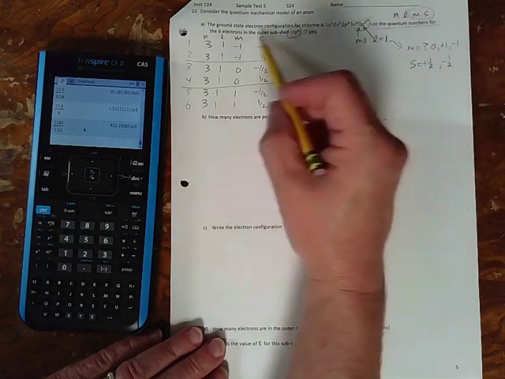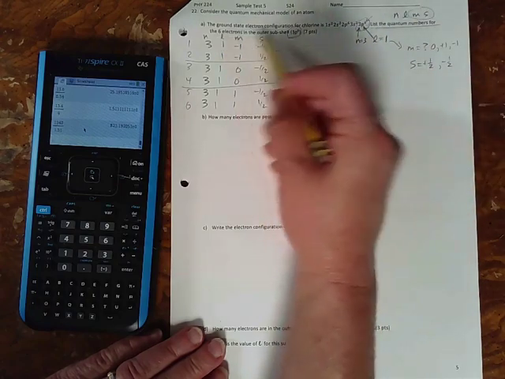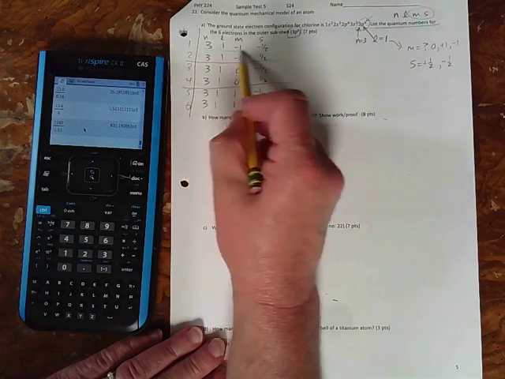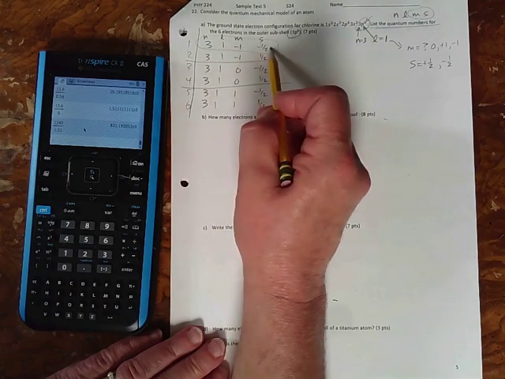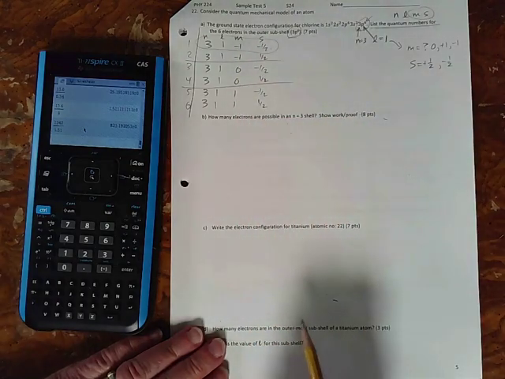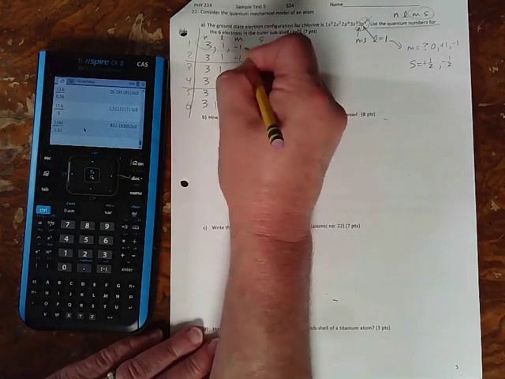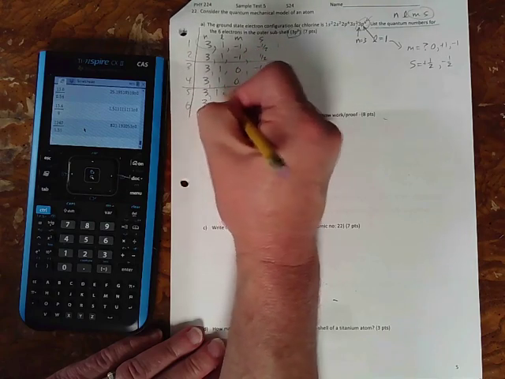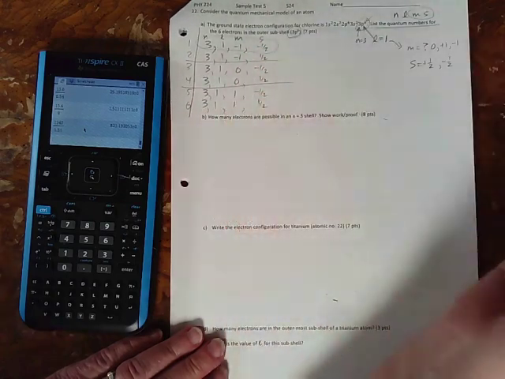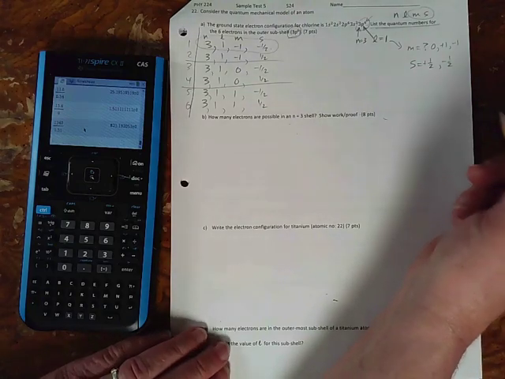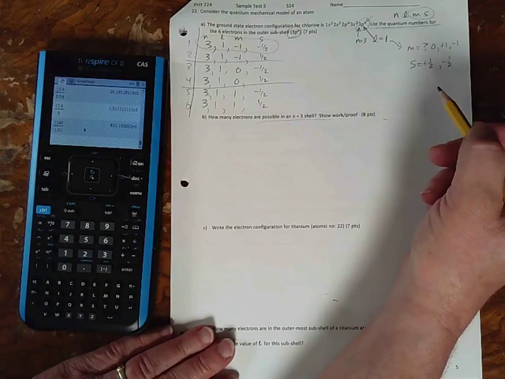All right, list the quantum numbers. Okay, so this is the list for the 6 cases. 3, 1, -1, negative a half, 3, 1, -1, 1/2. So there's our list of our 4 quantum numbers for the 6 different electrons in that 3p6 shell.